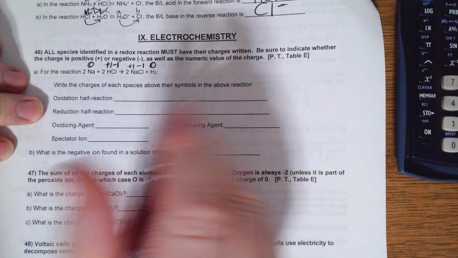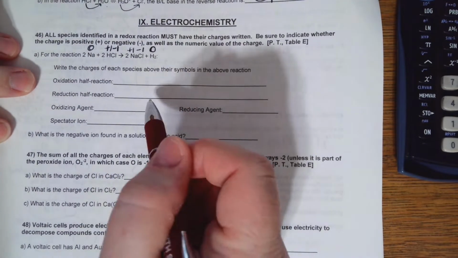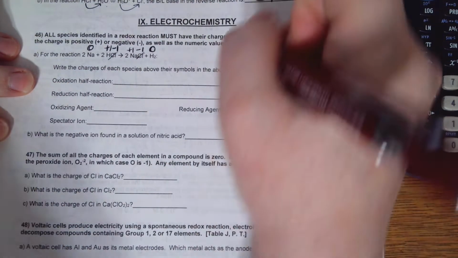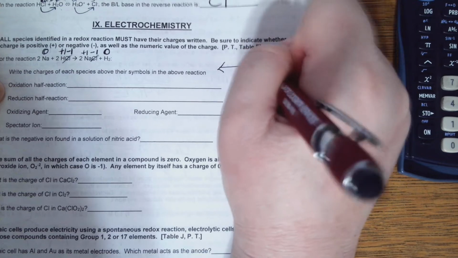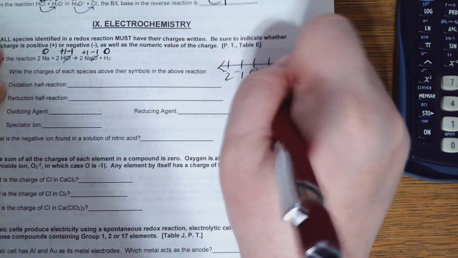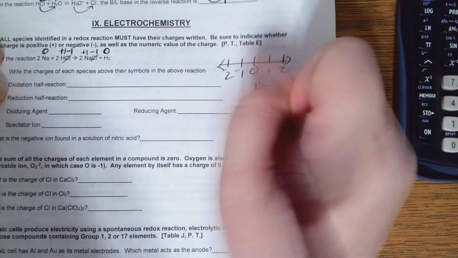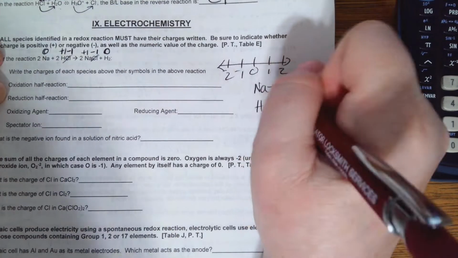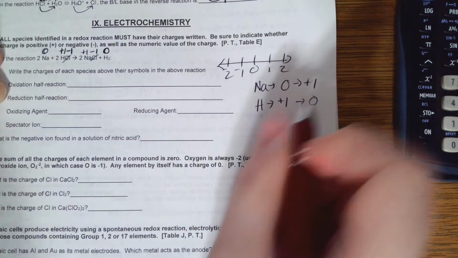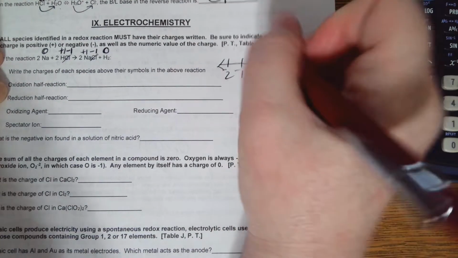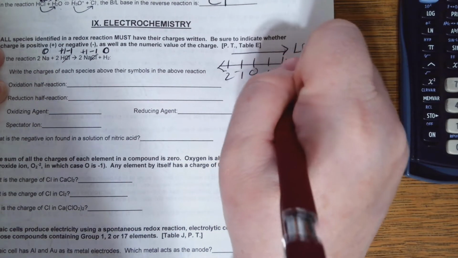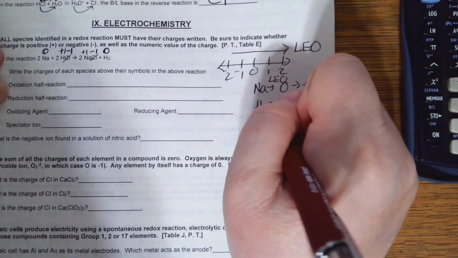Now, what is the oxidation half reaction? So I got to see which things changed. Well, what is the spectator which didn't change? Cl did nothing, right? So let's draw a quick number line. So Na and H are the two things that changed. Na went from 0 to plus 1, and H went from plus 1 to 0. So from 0 to plus 1 is going this way, which if you remember is Leo. So this is Leo, and this way then is Ger.